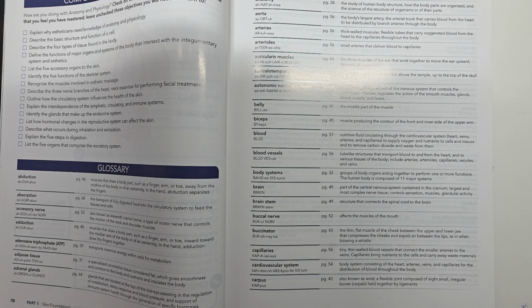And the glossary. Pronunciation might be an issue on some of these. Abduction. Muscles that draw a body part... reading might be an issue.